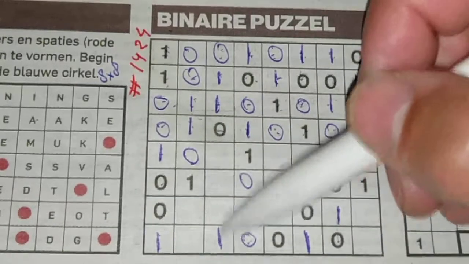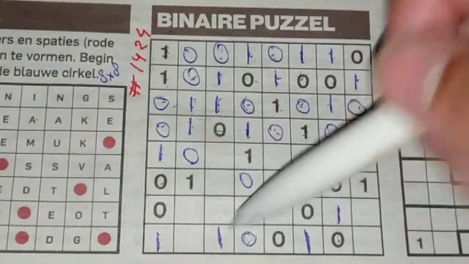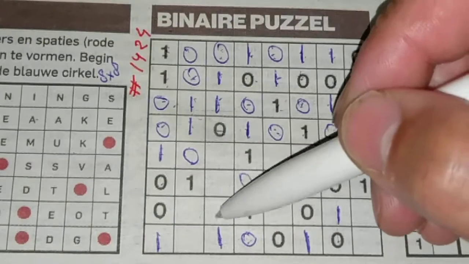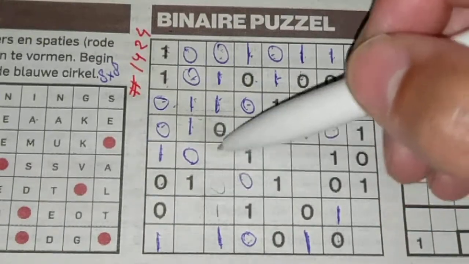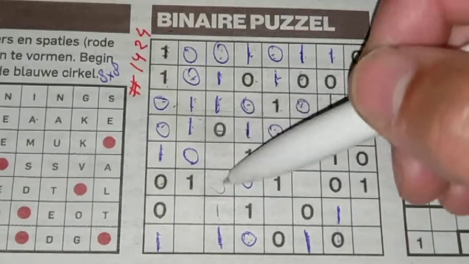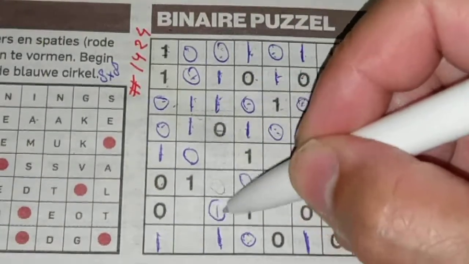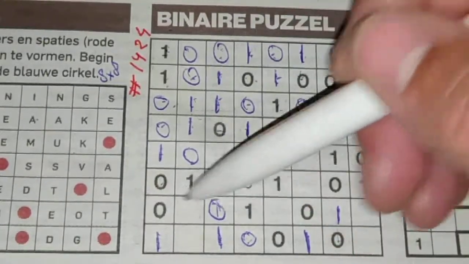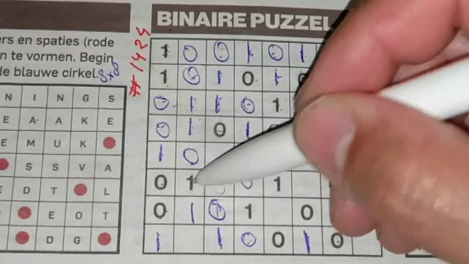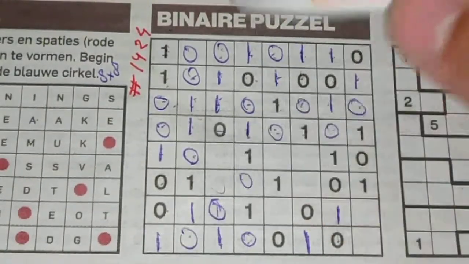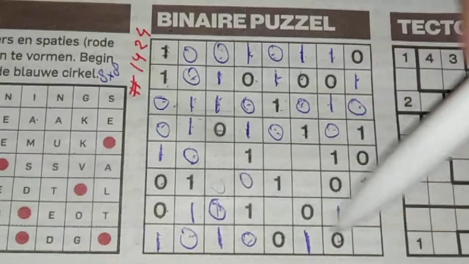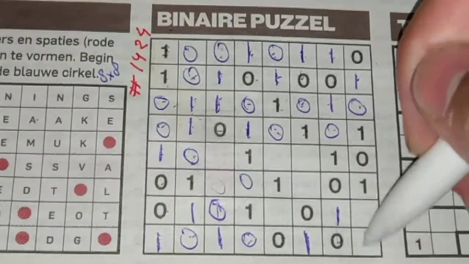3 1's in this column. If I place the fourth one here, then we have 3 O's in a row in this column. Not allowed, so this cannot be a 1. This should be an O. Between two O's comes a 1. Double 1, here an O, there an O. 4 O's in this row, so the rest are 1's.